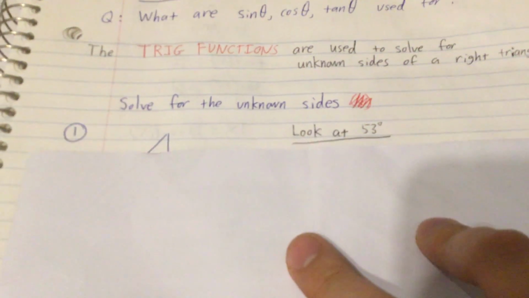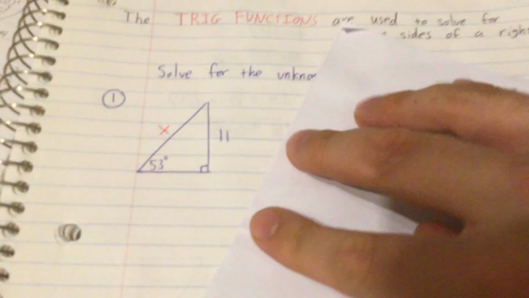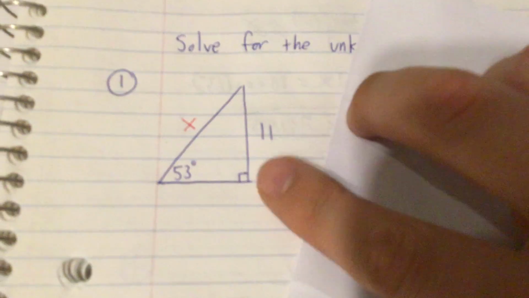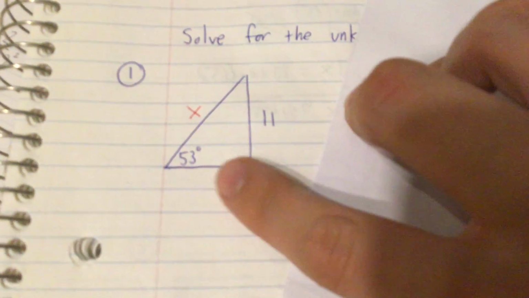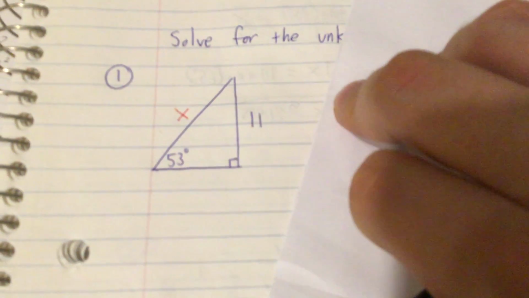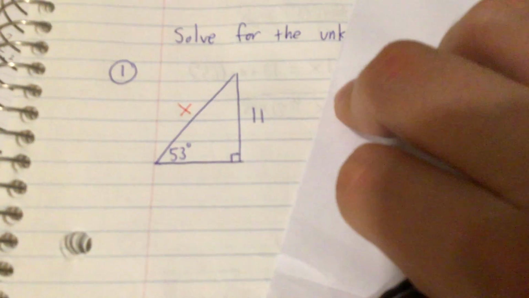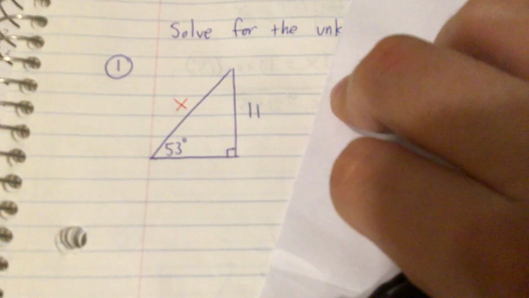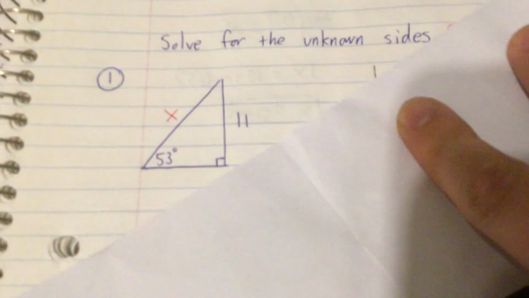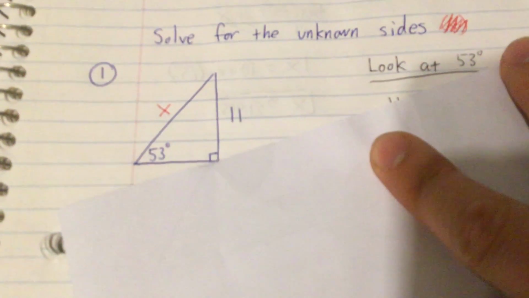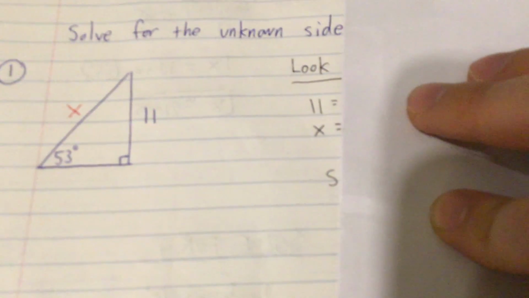So, for instance, let's take a look at problem number 1. You've got a 53-degree angle, you've got a side length that's 11, and you've got x. What information do we have in this diagram? I'm going to look at the angle, in particular focusing on 11 and x.